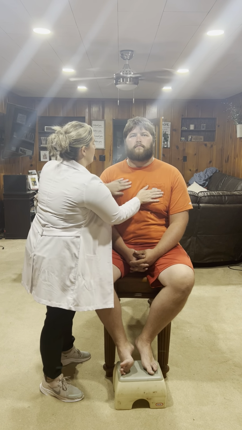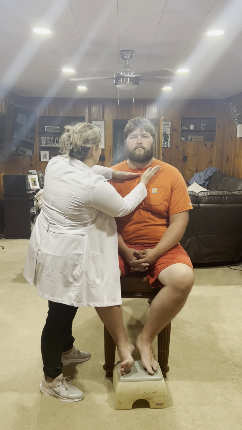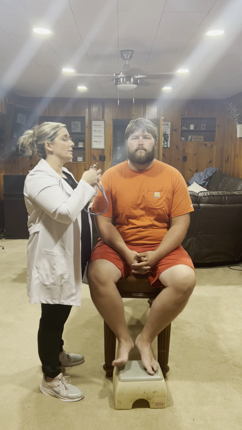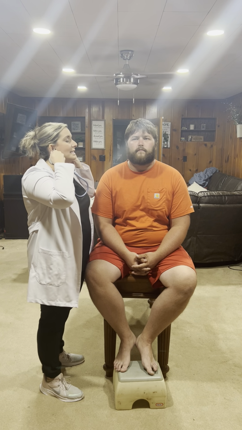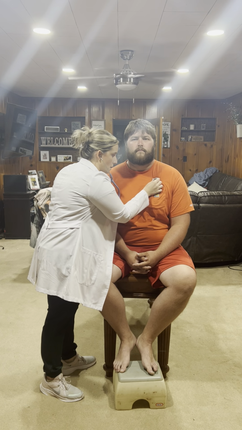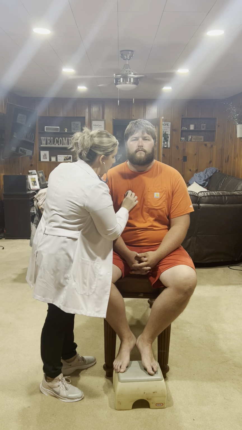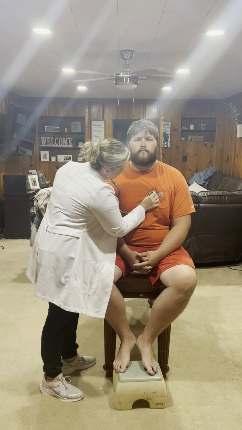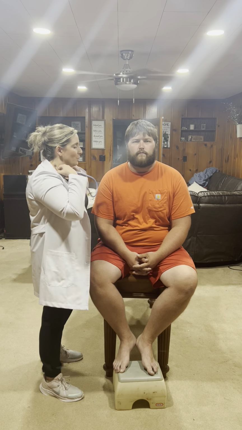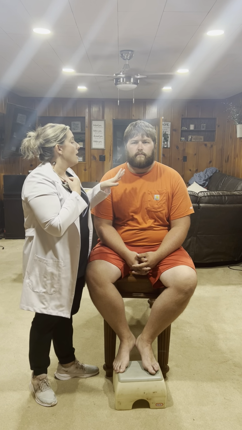All right, and palpate for tactile fremitus, 99, 99, 99, 99. All right, then I'm going to auscultate the anterior lung fields. Take a deep breath in. All right, and then we will auscultate the cardiac points of auscultation with our diaphragm and bell.